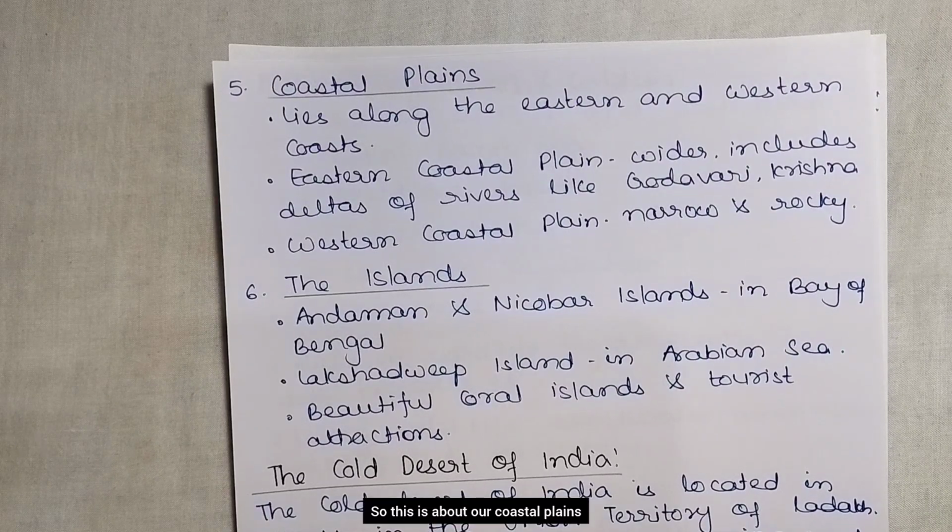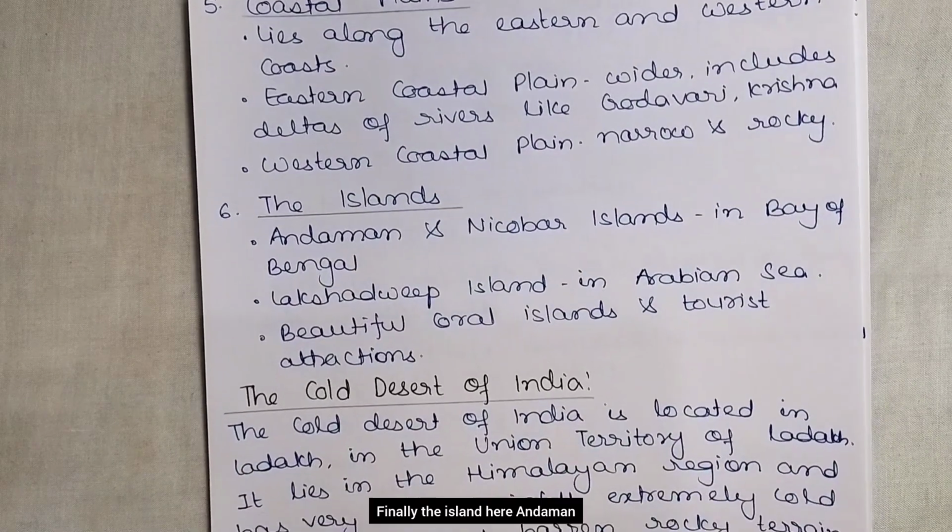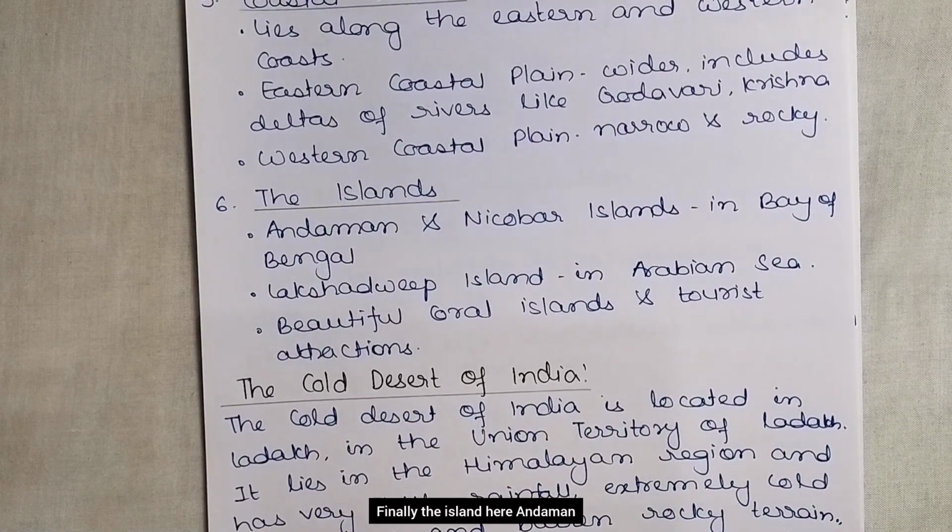So this is about our coastal plains. Finally the island, here Andaman and Nicobar Island is there in Bay of Bengal, Lakshadweep Island in Arabian Sea and beautiful coral island and tourist attraction. So these are the physical divisions of India, that is the Himalayas, northern plain, the Great Indian Desert, the peninsular plateau, coastal plain and the island.